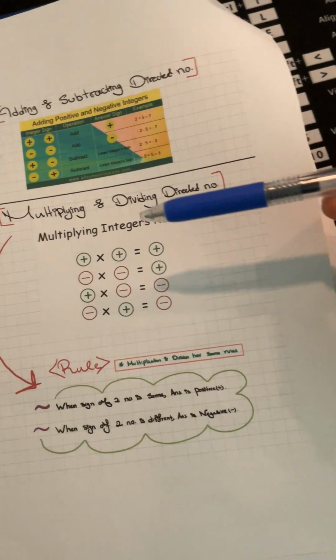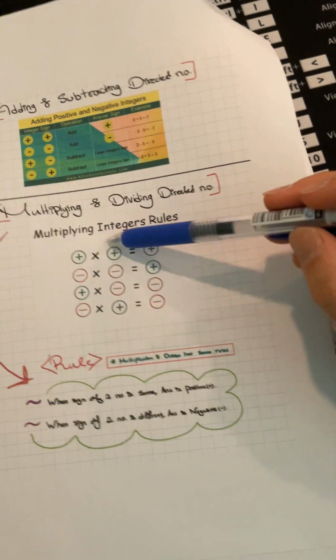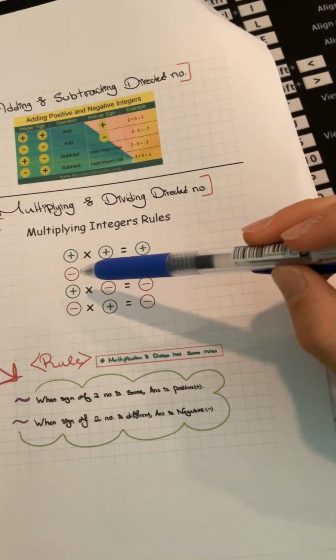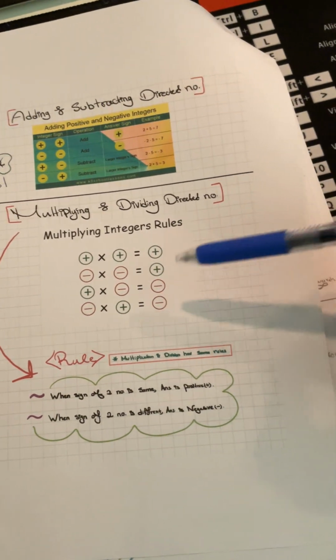Multiplying and dividing, okay? The rule is very simple. If the integer signs are the same, it's going to be positive. So positive, positive is positive, negative, negative is positive. If the integer signs are different, so positive, negative or negative, positive, the answer will be negative.